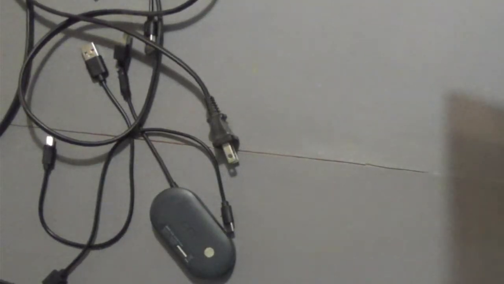USB. What about this one? Better. Okay, there. What's under there? Oh yeah, that's just the window. Stretch fit.